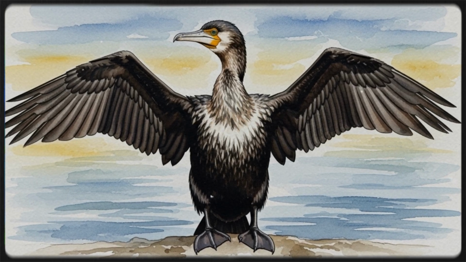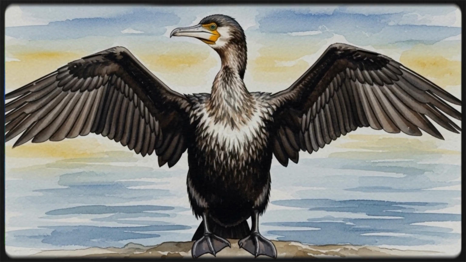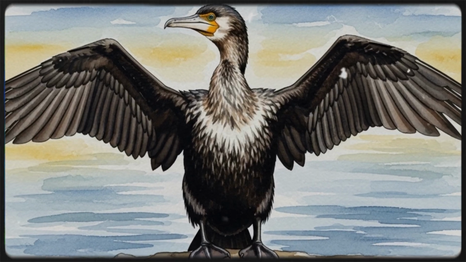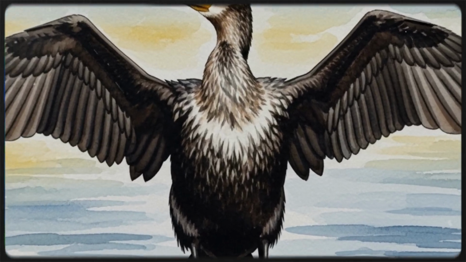The second mechanism of feather coloration involves not pigment but structure. Structural colours arise when the physical structure of the feather interacts with light. The most common structural colour in feathers is iridescence, the shifting metallic sheen seen in hummingbirds, starlings and many other species.